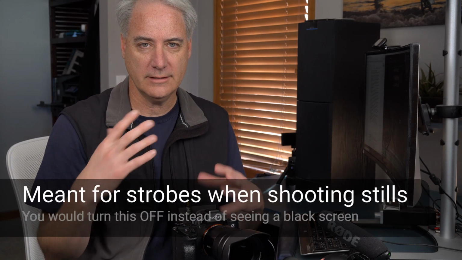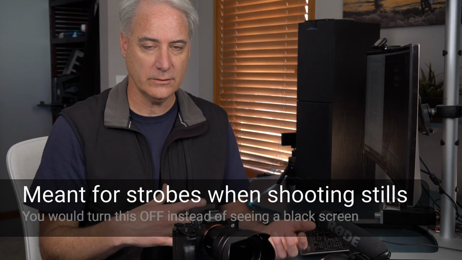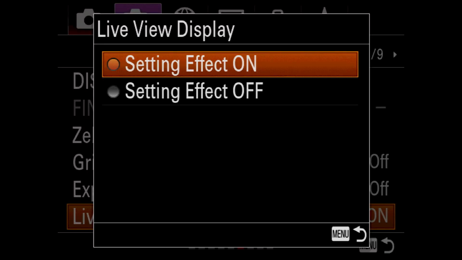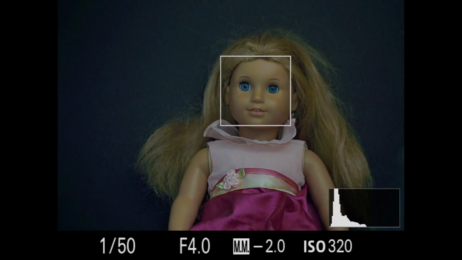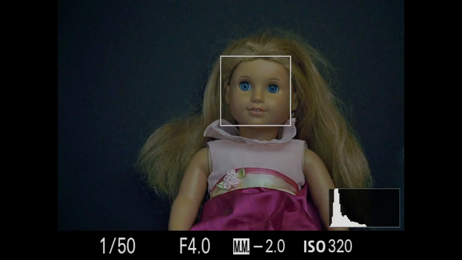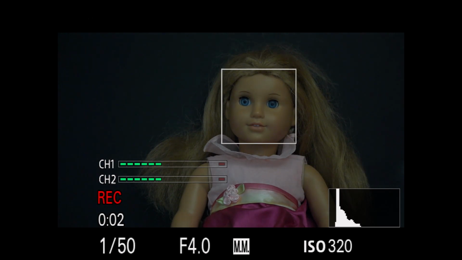This is more of a stills related item, but since you can record video in a stills mode, let me just demonstrate what this does. I'm going to leave this on for right now, and you can see I got a pretty dark image, and you look at the histogram. I'm in M on the mode dial, so I'm in a stills mode. I'm going to hit record. And you're going to notice for the most part, the histogram's changing slightly. It changed a little bit. But for the most part, what I saw on the back of the screen is pretty much what I got.